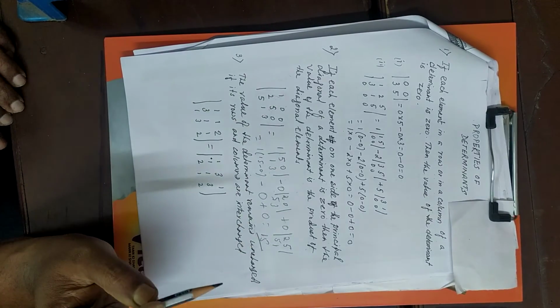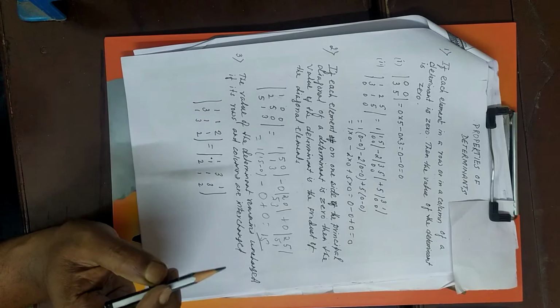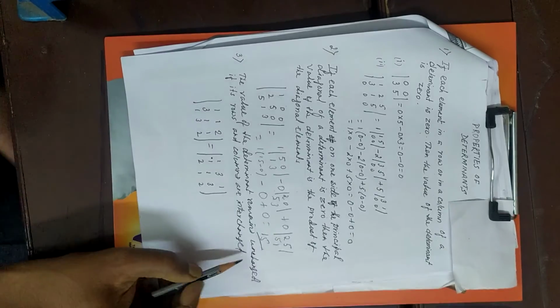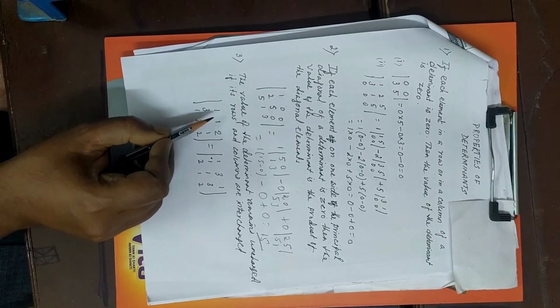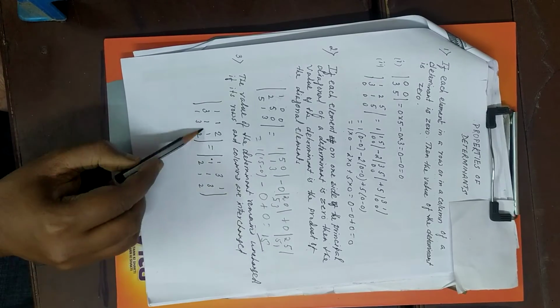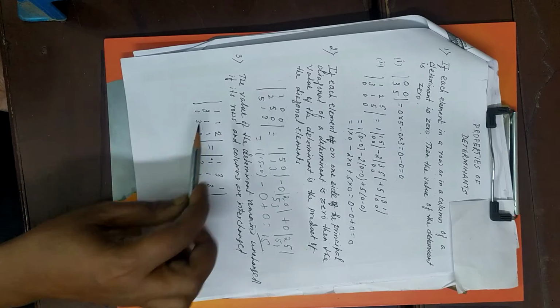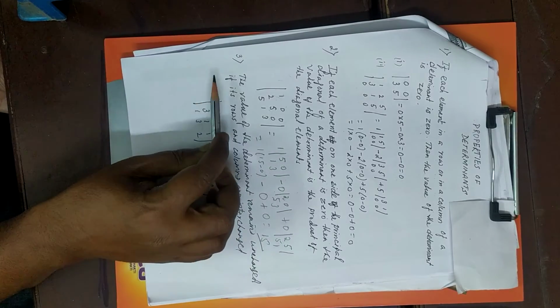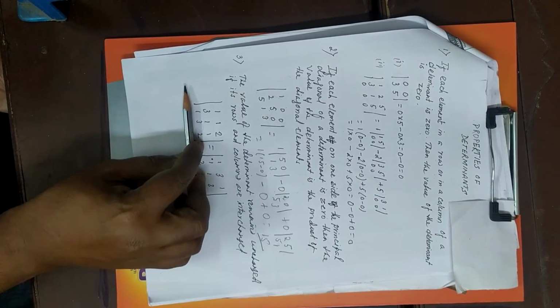This is the second property, and the third property is this: the value of the determinant remains unchanged if its rows and columns are interchanged. This is the given determinant whose rows are first row, second row, third row.